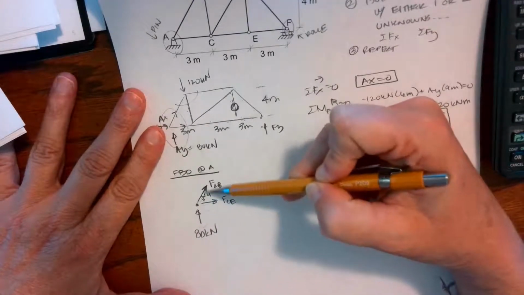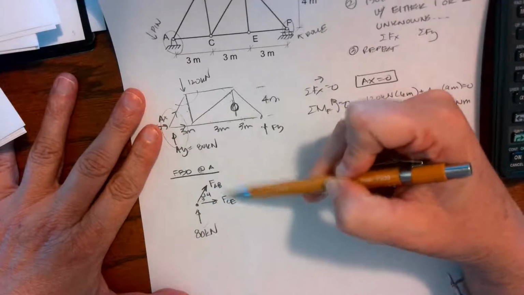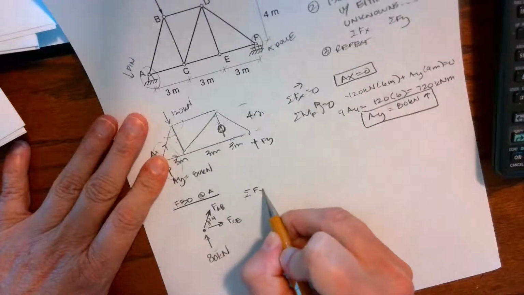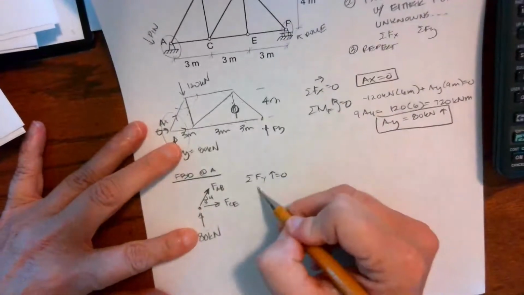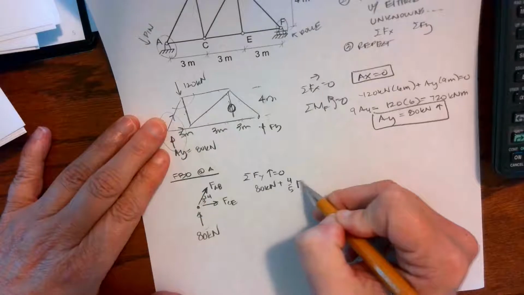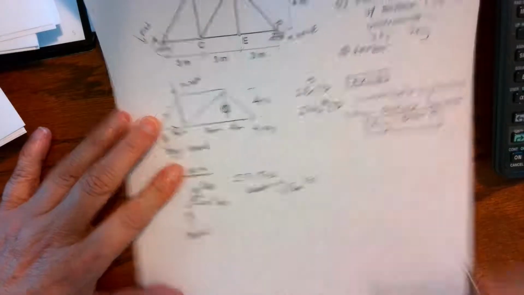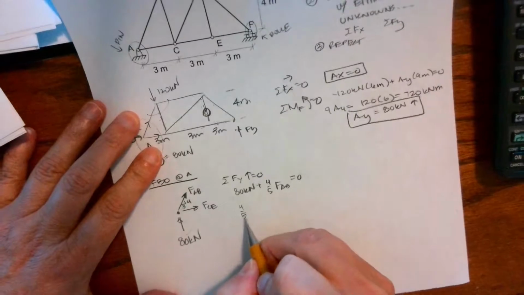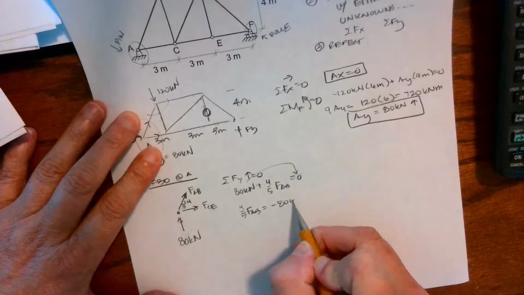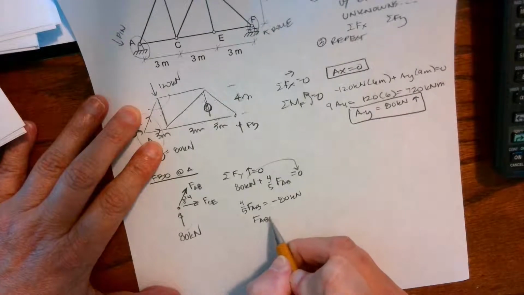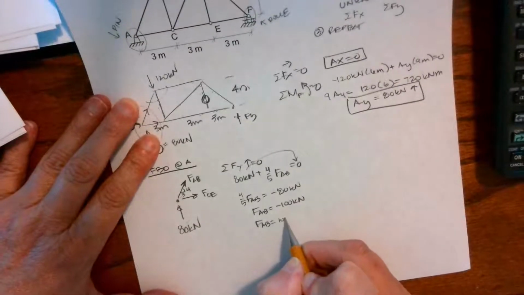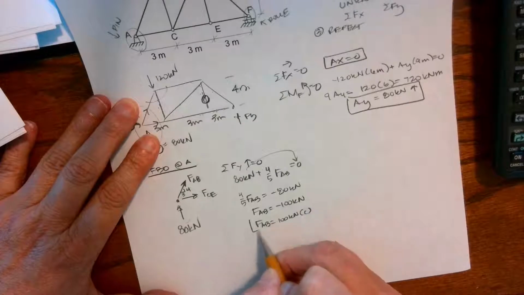So if I start with summing X, I can find the relationship between these two, but I don't have a value to put with it. So I'm going to start with summing forces in the Y direction, and I have 80 kilonewtons, plus in the Y direction 4/5 FAB. And all of that has to equal 0. So 4/5 FAB, do my algebra, negative 80 kilonewtons. So FAB equals negative 100 kilonewtons. FAB equals 100 kilonewtons in compression.